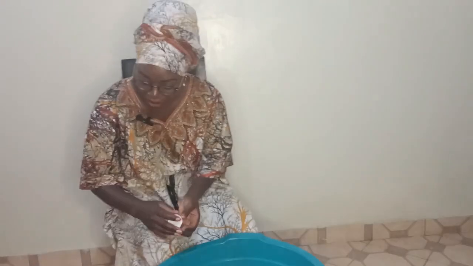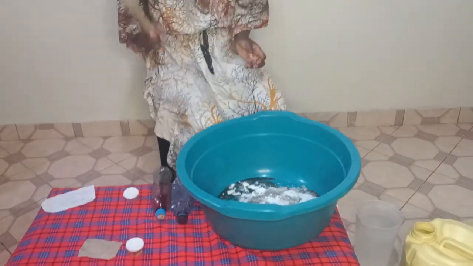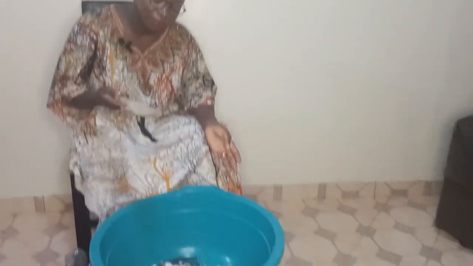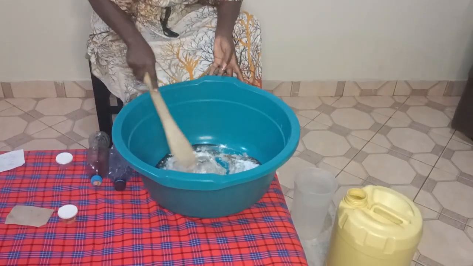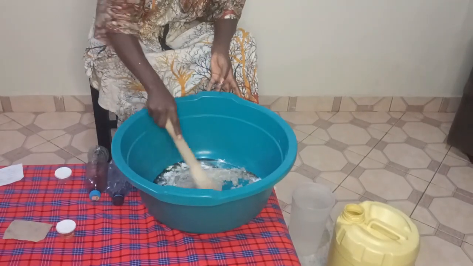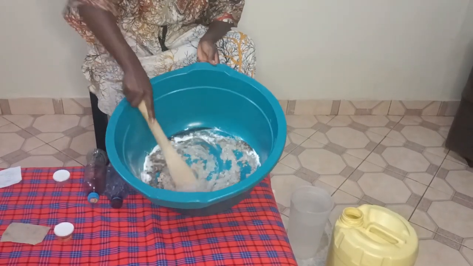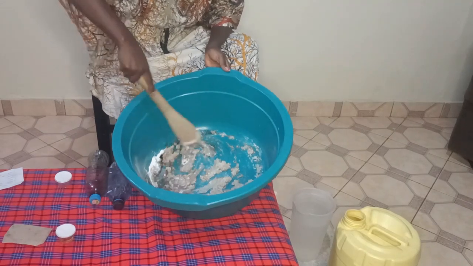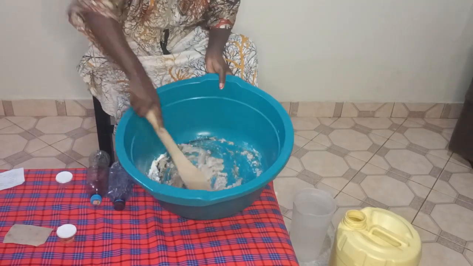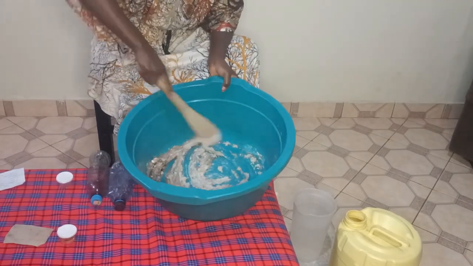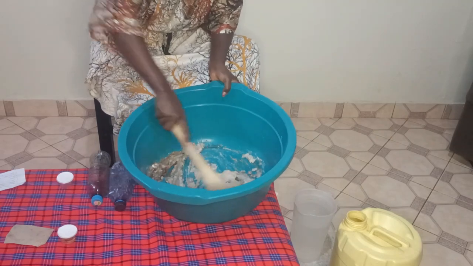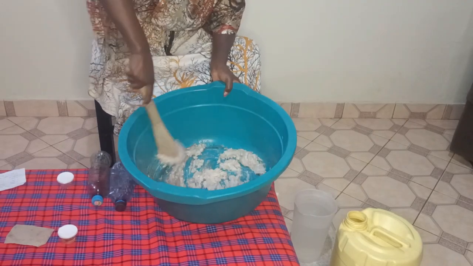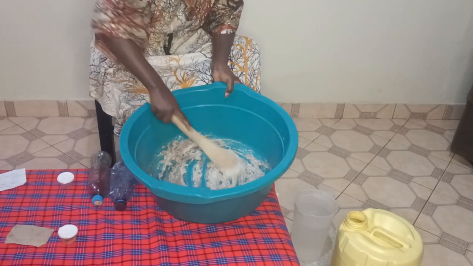Once you put in everything, you take your stick for mixing and start mixing everything that you have put together. I hope you can see what I'm doing. We will mix these things super thoroughly.